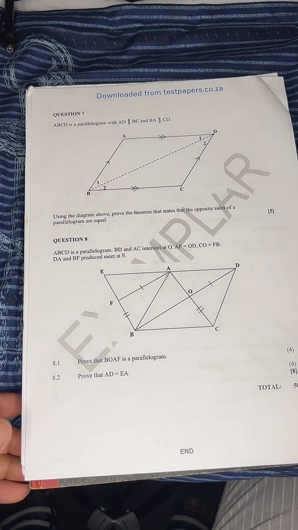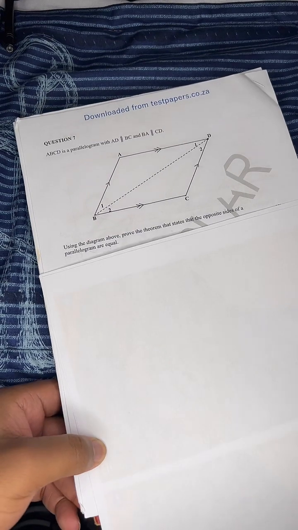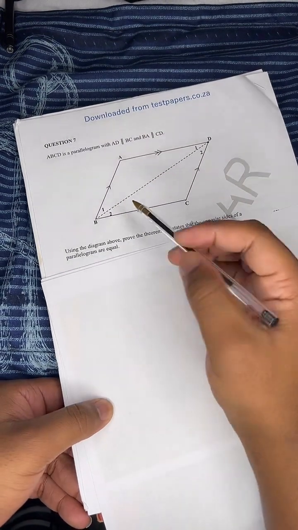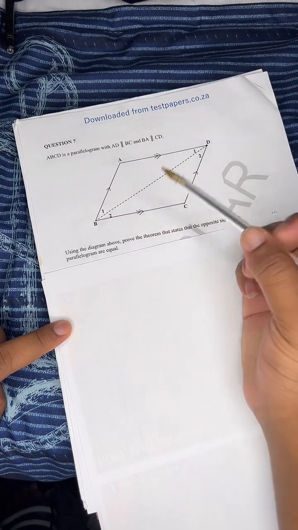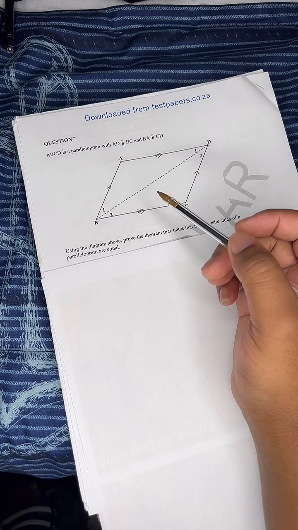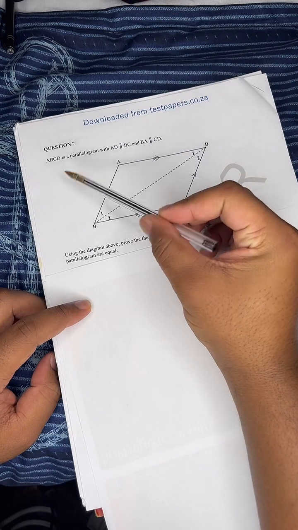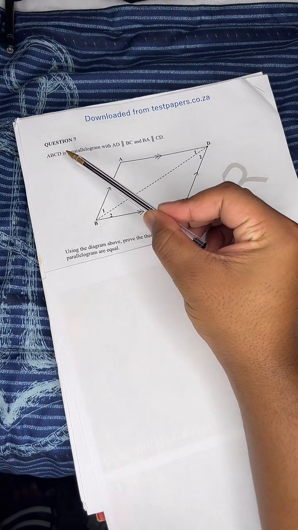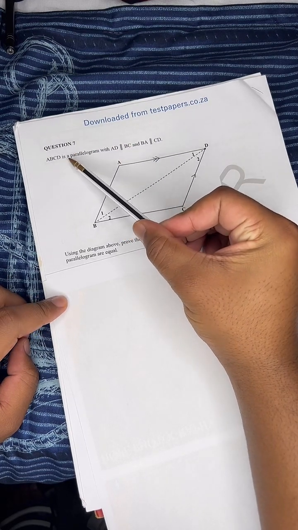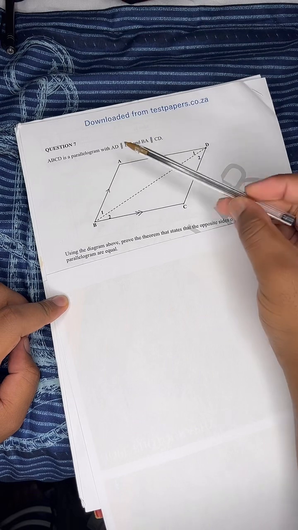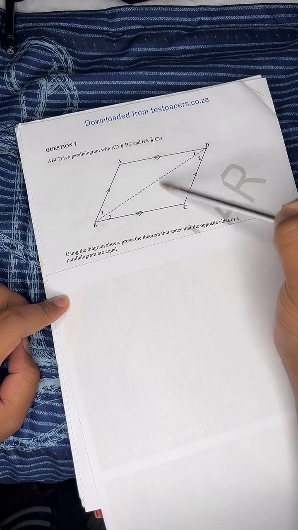So the first question, guys, it's this one here. We have question 7, right? And from this question, they are saying that A, B, C, D is a parallelogram. So basically it's A, B, C, D, a parallelogram, right?